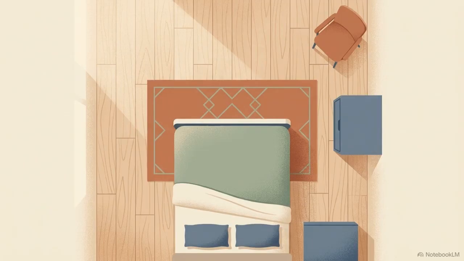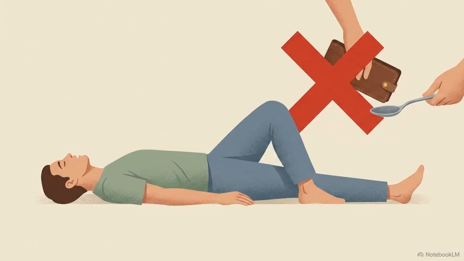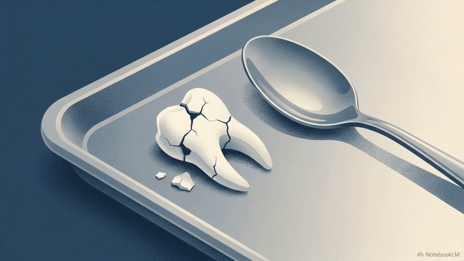Now we transition to the next major medical protocol, responding to a client actively having a seizure. We need to clear up a dangerous television myth right now. You must never attempt to physically hold down or restrain a seizing client. And despite what you may have heard, you must never put a wallet, a spoon, or any other object into the client's mouth. Doing so can cause severe dental and airway damage.